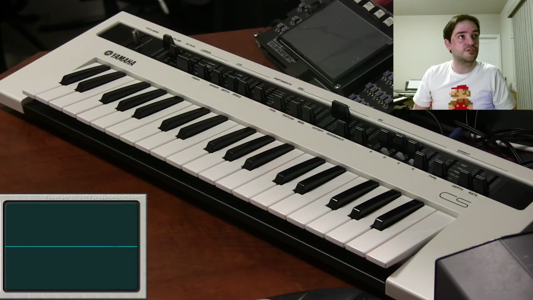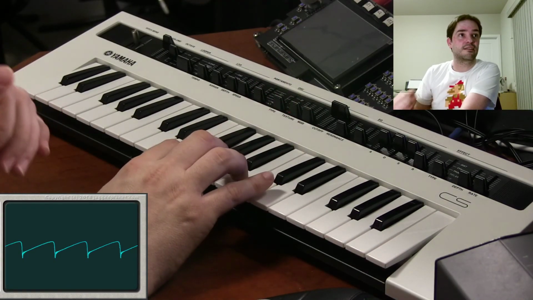Okay, maybe it sounds a little bit like it. So I want to reduce a little bit the sustain volume and add a little bit of decay. And I should actually be showing this part, right? There you go.